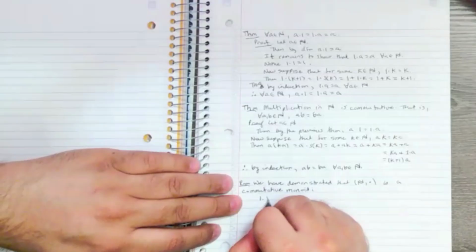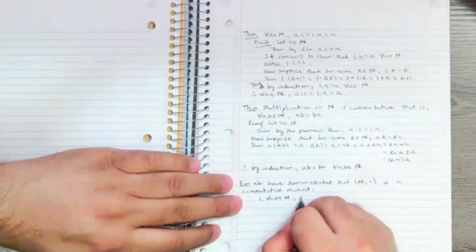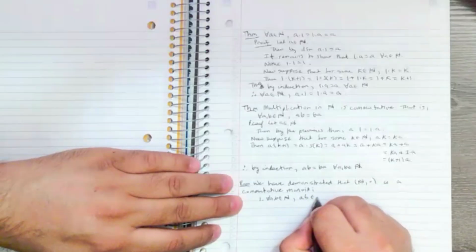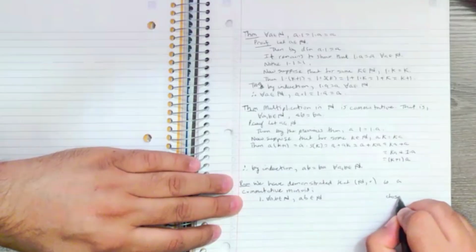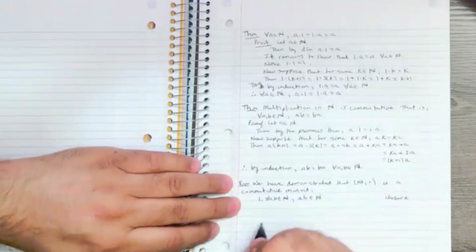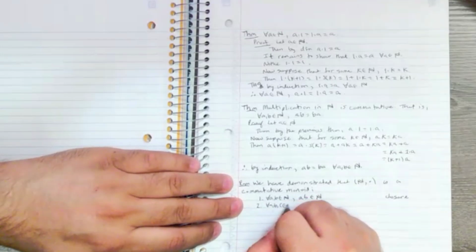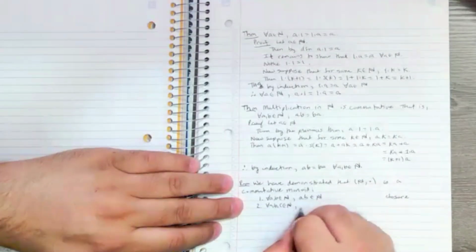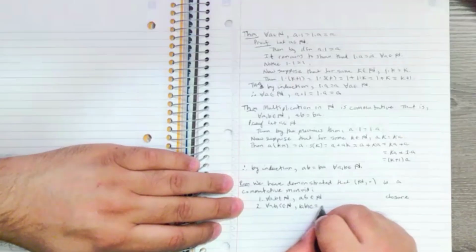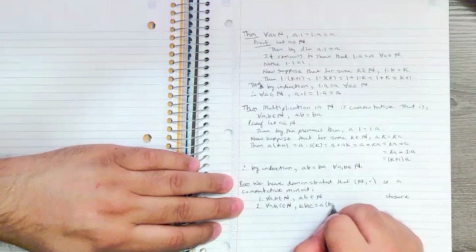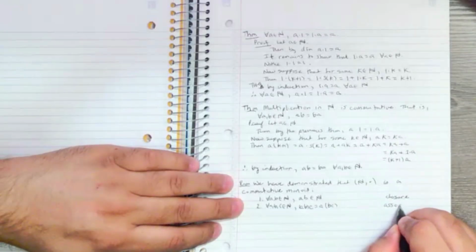That is, for any two natural numbers, the product a times b is a natural number, and this again is the property of closure. We have demonstrated that for any three natural numbers, the quantity a times b times c is equal to a times the quantity b times c, and this is the associative property.